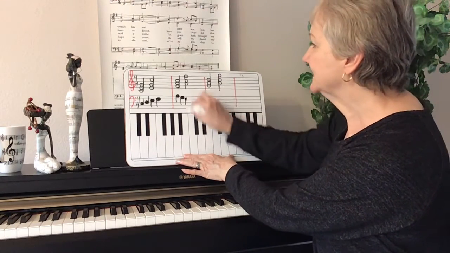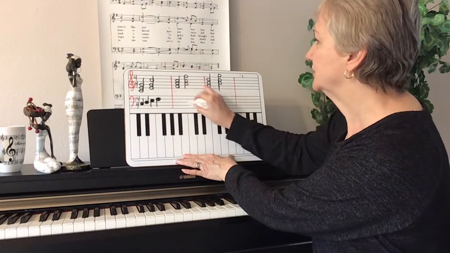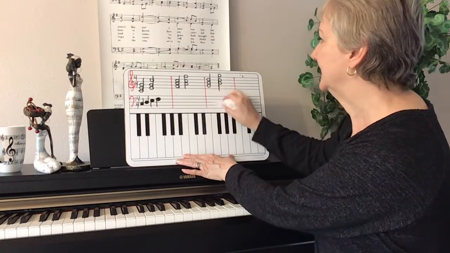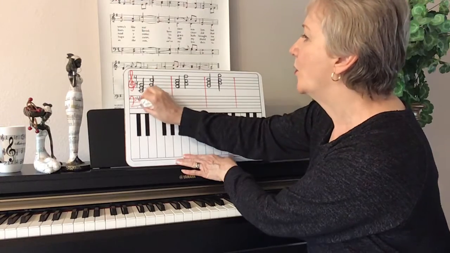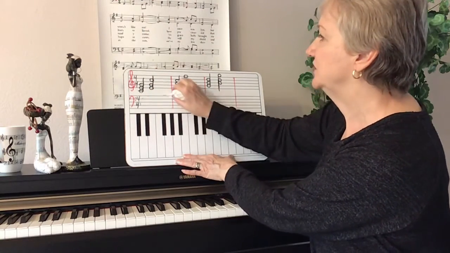We could use passing tones, and you can change up rhythms as well. And again, though, if you're going to do that, you don't want just one measure of changing up a rhythm. So again, you're talking about being consistent in that one piece of music you're creating.